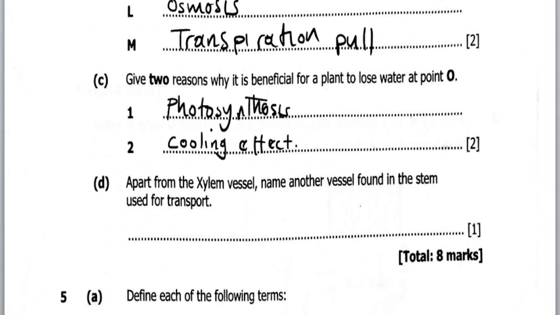Alright, part D. Apart from the xylem vessel, name another vessel found in the stem used for transport. Now, apart from the xylem vessel, another vessel that is used for transport is called the phloem. Actually, the phloem is the one that is responsible to transport food particles, then water and minerals. The xylem is the one that is responsible. Right.